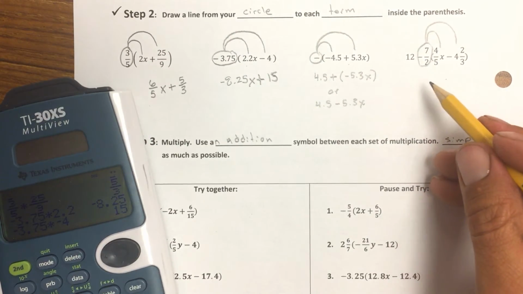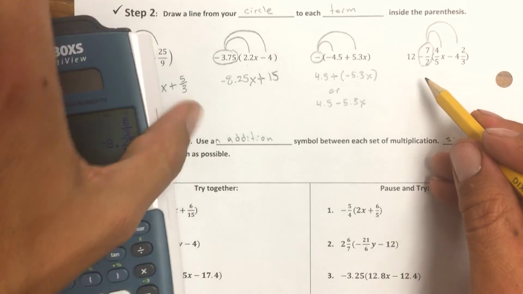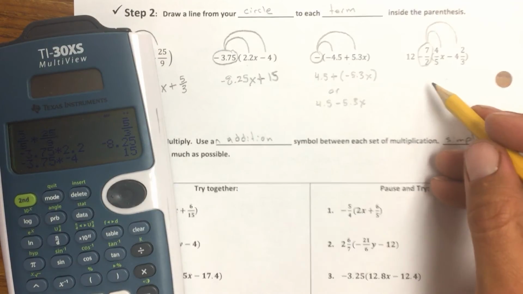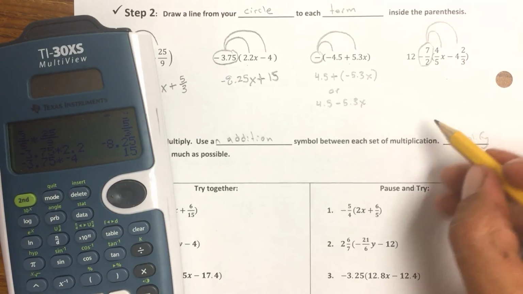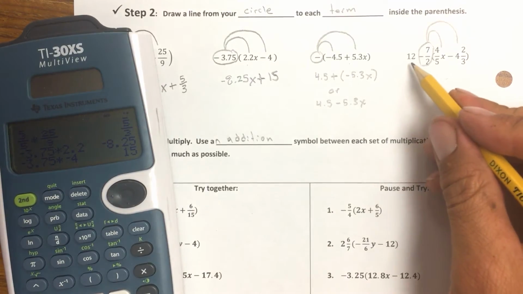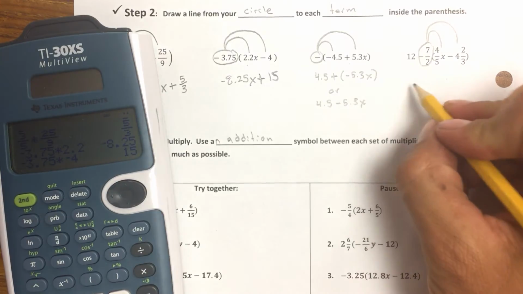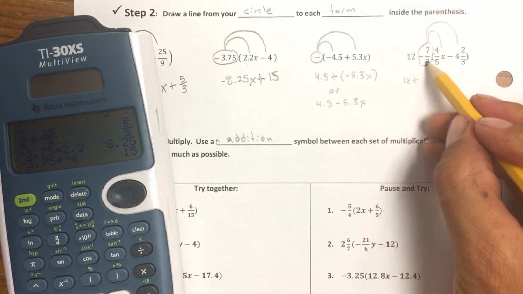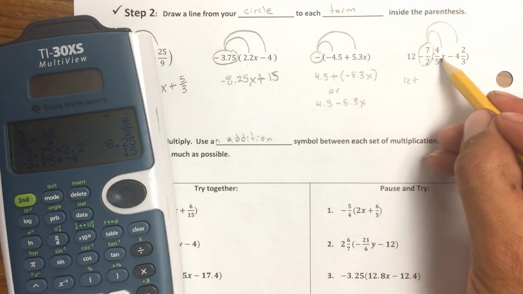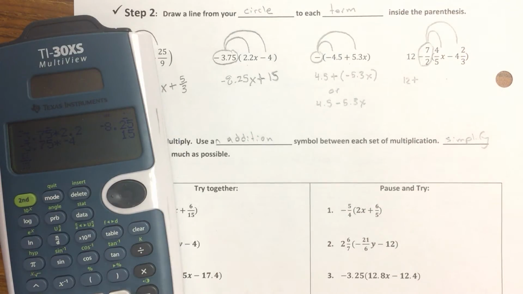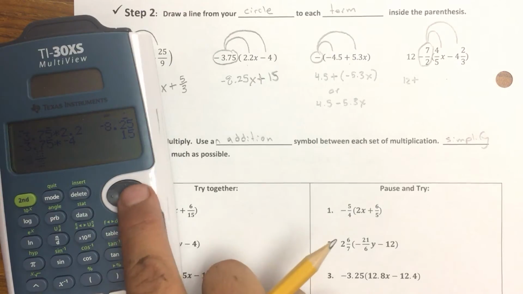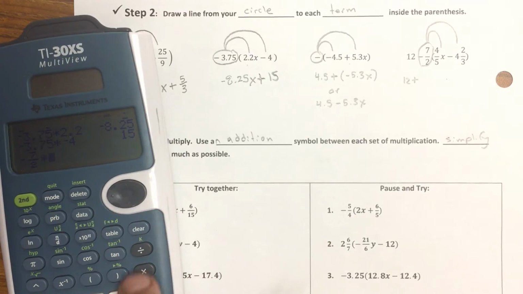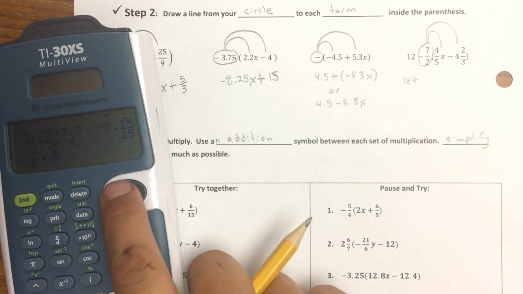All right, and then our last example. We have this negative 7/2 that we have to distribute to the 4/5 x. The only difference here is we have this little 12 floating around out front. So I'm going to rewrite that: 12 plus negative 7/2 times 4/5 x. So I'm going to do my negative out front, negative 7/2 times 4/5. So I need another fraction.